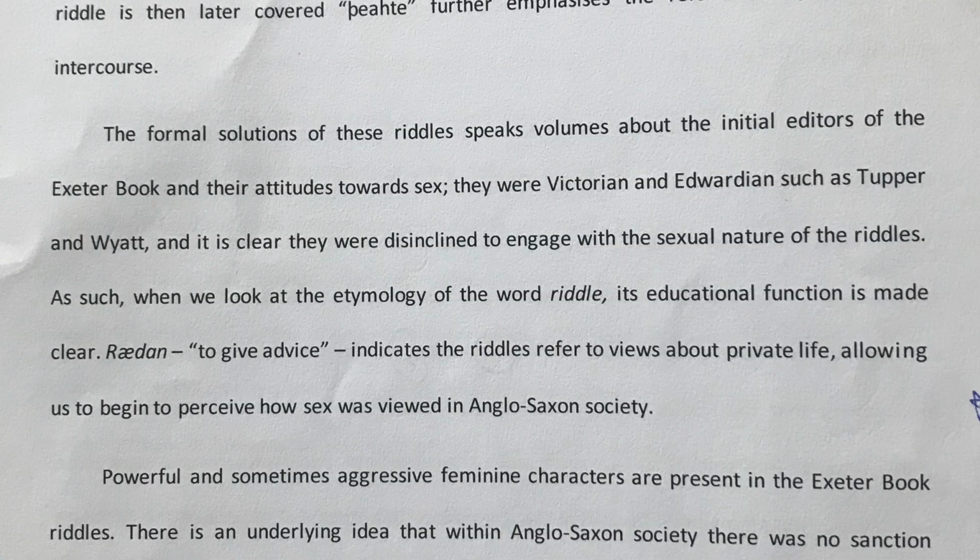Don't be afraid to talk about alternative views if you're able to, even if you disagree with a critic. So there's a small paragraph that I wrote. The formal solutions of these riddles speaks volumes about the initial editors of the Exeter Book and their attitudes towards sex. They were Victorian and Edwardian, such as Tupper and Wyatt, and it is clear they were disinclined to engage with the sexual nature of the riddles. As such, when we look at the etymology of the word riddle, its educational function is made clear. Redan, to give advice, indicates the riddles infer to views about private life, allowing us to begin to perceive how sex was viewed in Anglo-Saxon society.